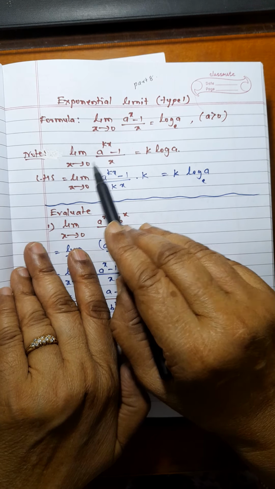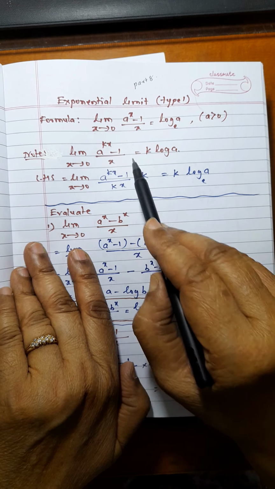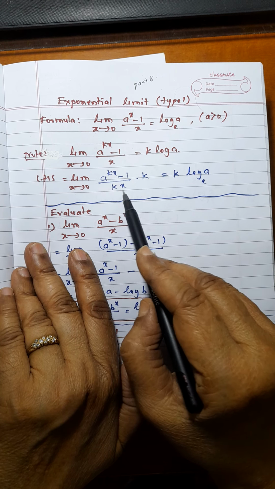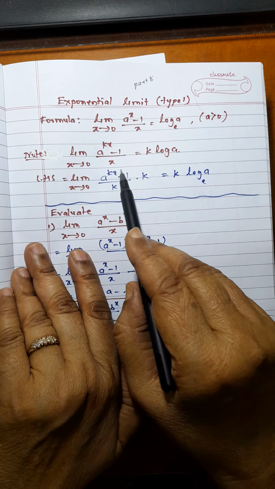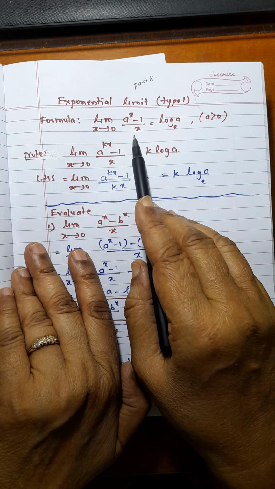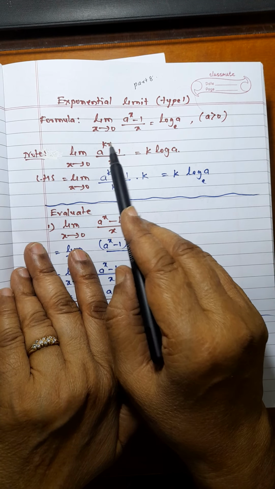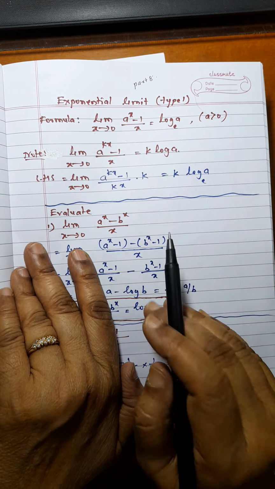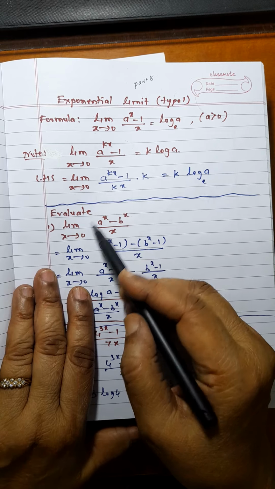If limit x tends to 0, a raised to kx, where k is some constant, minus 1 divided by x is there, then because, as I told you, this and this should be same, I will multiply and divide by k here. And this will be log a according to this formula, so k log a. You have to remember this formula: (a raised to kx minus 1) upon x as x tends to 0 is k log a to the base e, of course. When we are not writing the base, it is base e. Now we'll solve some problems.